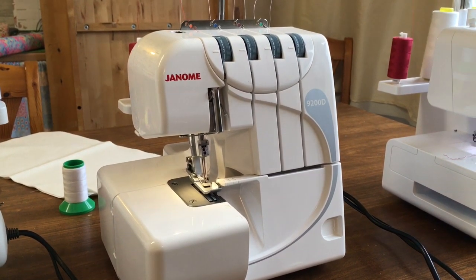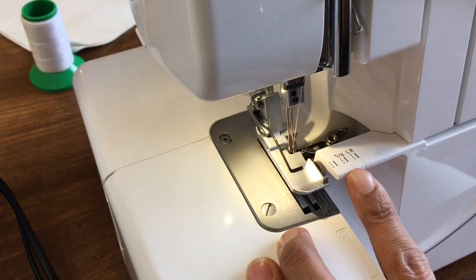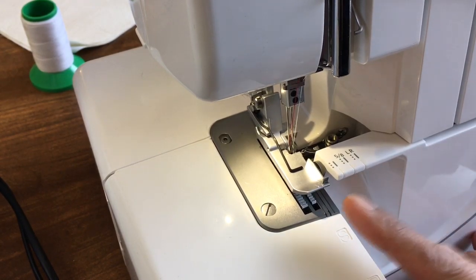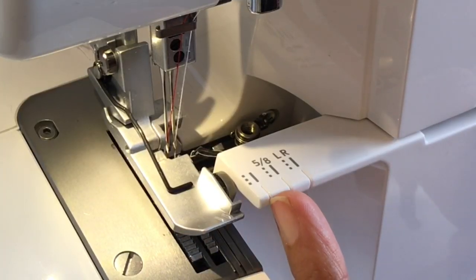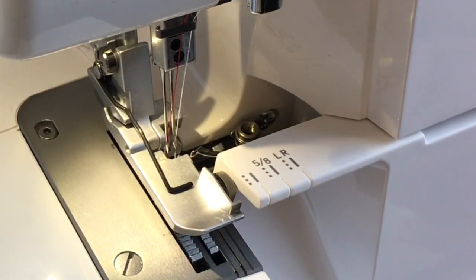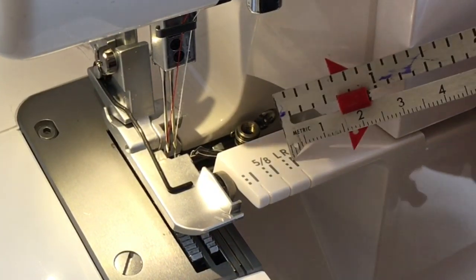Let me show you. On the tabletop here, on the guide door, they have the different markings. The dotted lines and the solid lines represent how far away they are from the needle. Okay, so you've got your left needle and you've got your right needle.